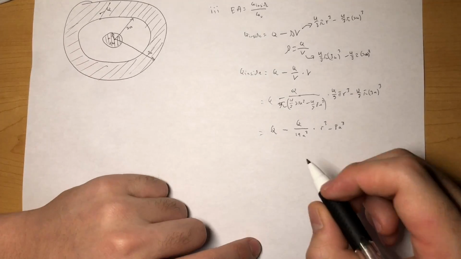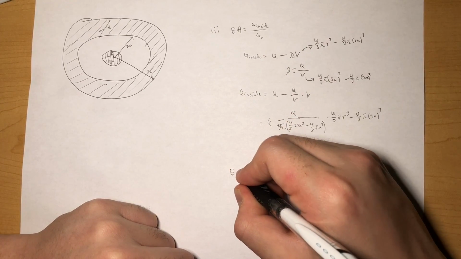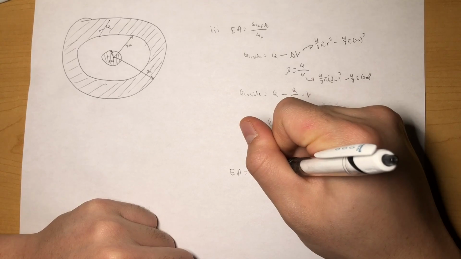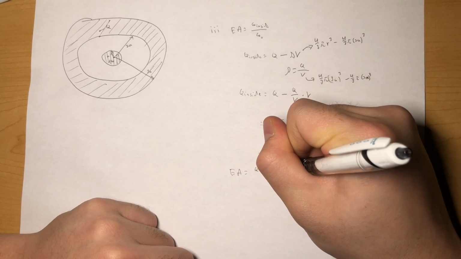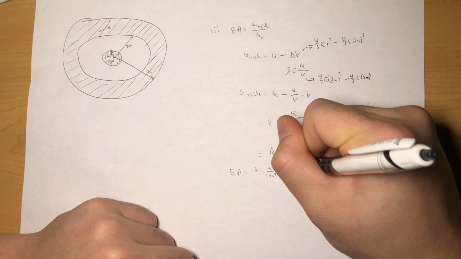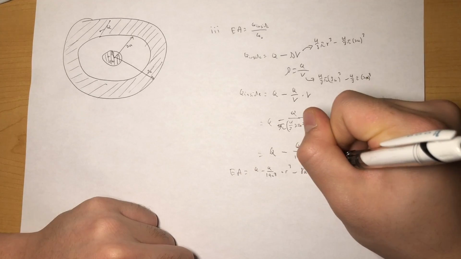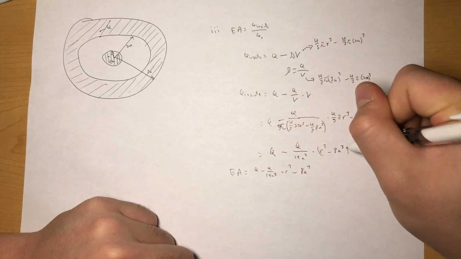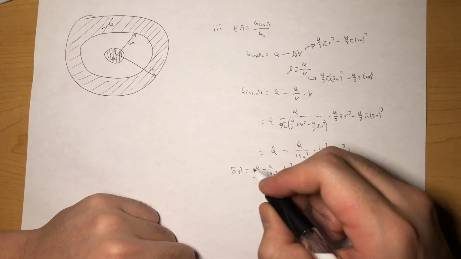So now you go back into Gauss's law way up here, plug it in. EA is equal to Q minus Q over 19a cubed times R cubed minus 8a cubed, and I should have put parentheses around these terms, over epsilon naught.